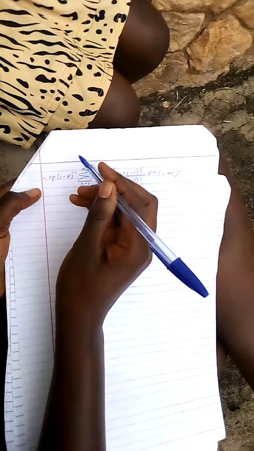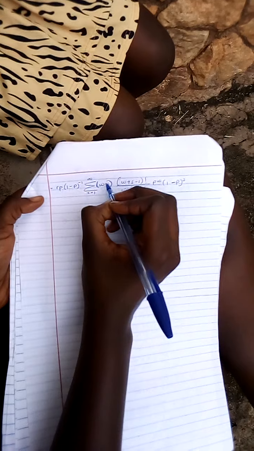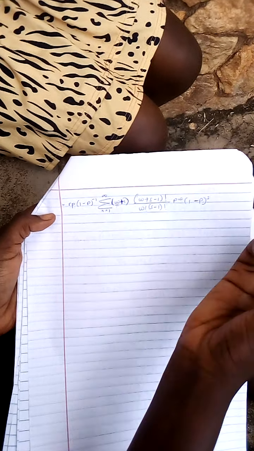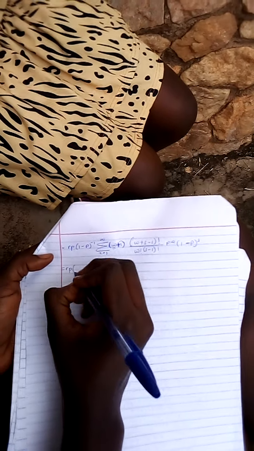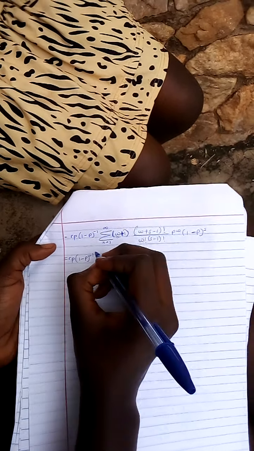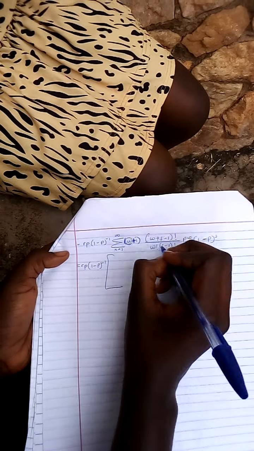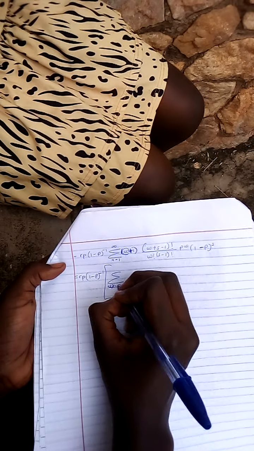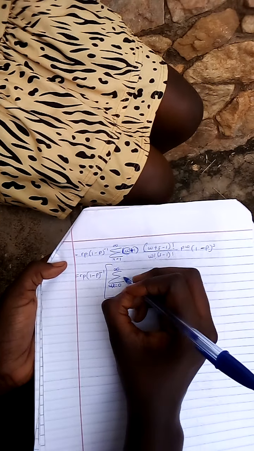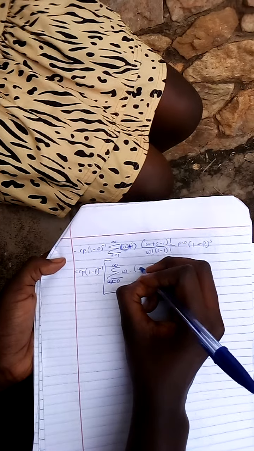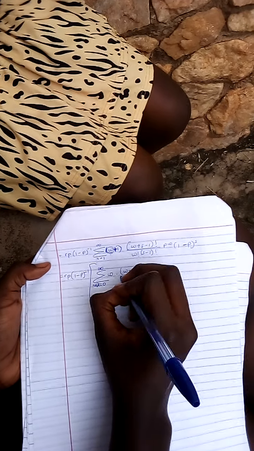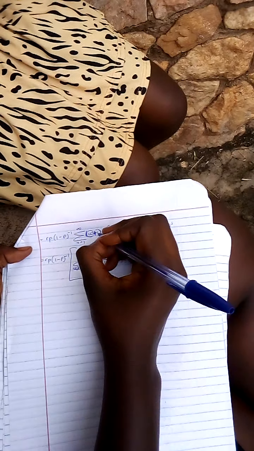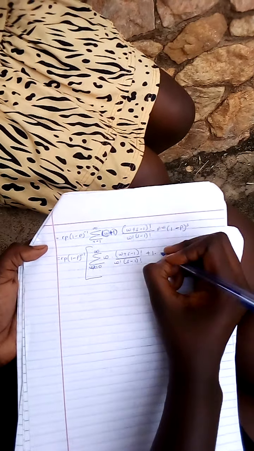So from here we're going to multiply this bracket by everything. When you multiply it out, you have the summation from w equal to 0 to infinity of w times the negative binomial term, plus 1 times all of this.